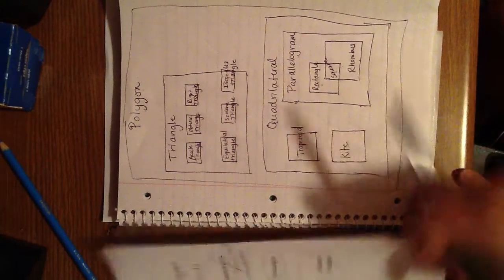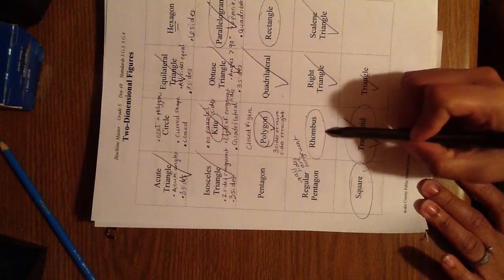If you look at the things that you wrote for rectangle, rhombus, and square, you'll see that square has everything the rhombus has and more. Square has everything the rectangle has and more. So that's why it can be considered those things as well. Okay, so I'm going to mark those off of my list. Now I'm left with a circle, a hexagon, a pentagon, and a regular pentagon.